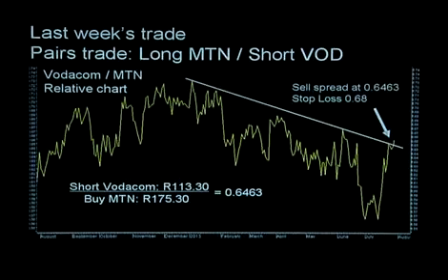Now, if you look, it's starting to maybe just break out of this downtrend here. So I'm not sure that this trade's right. It's not working for us at the moment. We're a little bit out of the money on it right now. My stop loss on it is basically above this pivot point over here, which is approximately 0.68 on the relative.